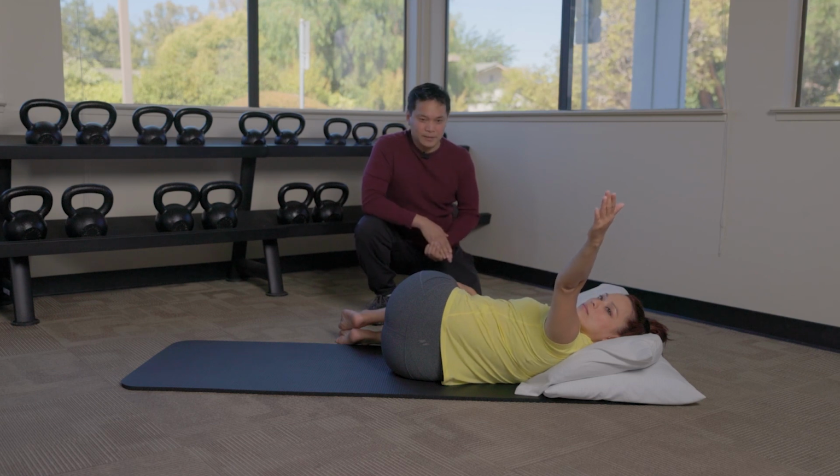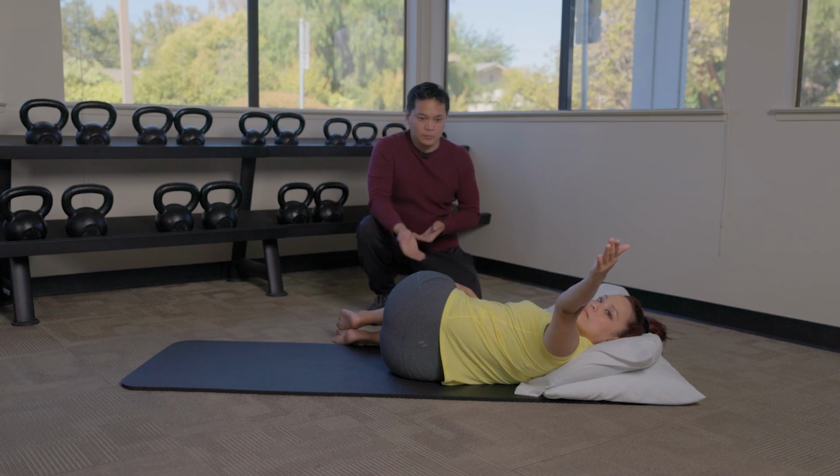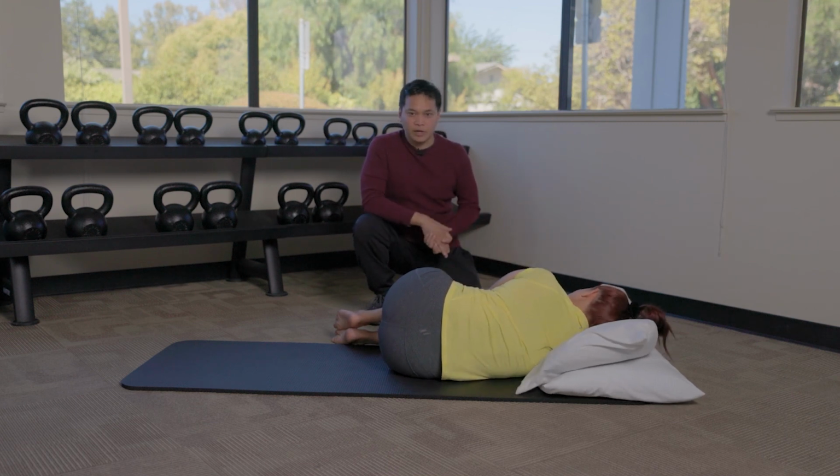All right, let's demonstrate one more time. Deep breath in, exhale, and go a little further into the stretch like so. 3, 2, 1, and reset. All right, so that's it for the open book stretch to help you both assess and also restore the twisting and rotation part of the middle part of your back.